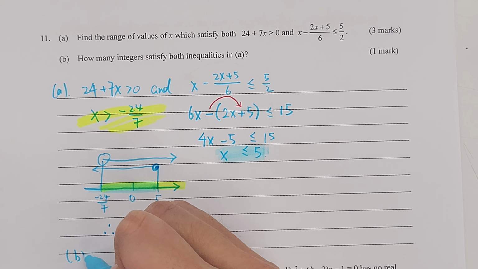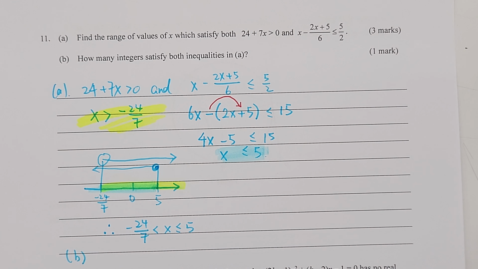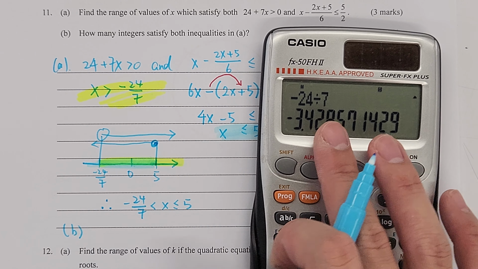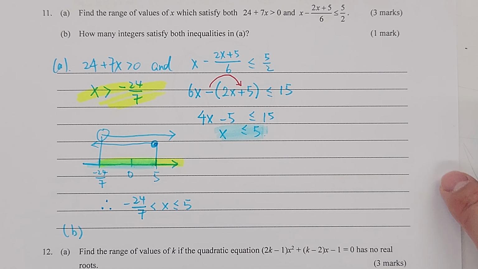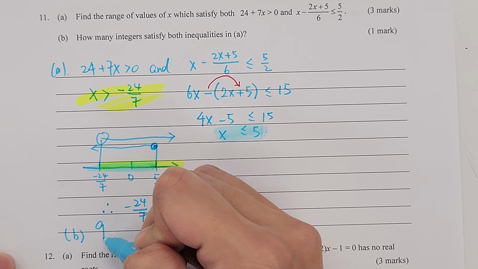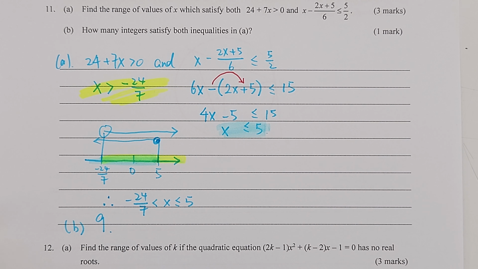And for part B, you count it. So for part B, you can count negative 24 over 7. What is it? It's actually negative 3 point something. Then you have to count it: negative 3, negative 2, negative 1, 0, 1, 2, 3, 4, and 5. So 9 numbers. Then directly write down 9. Okay, for the normal method, it's done.